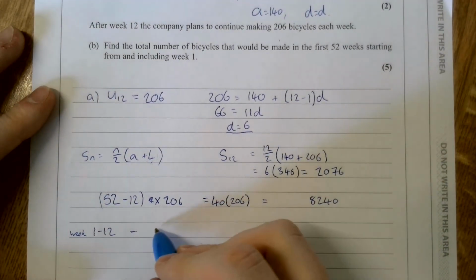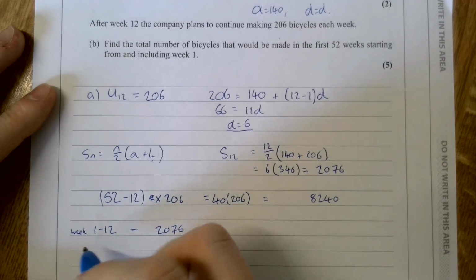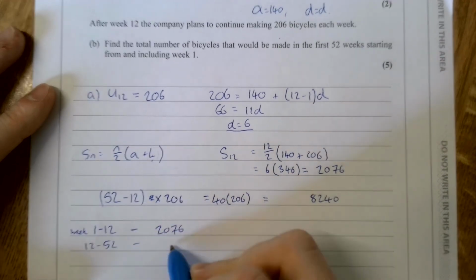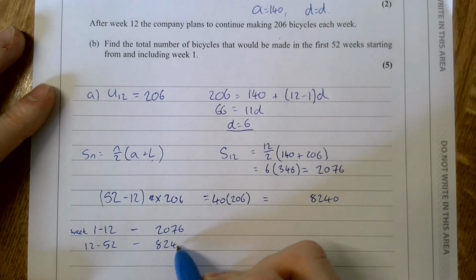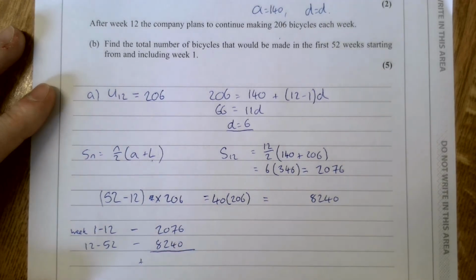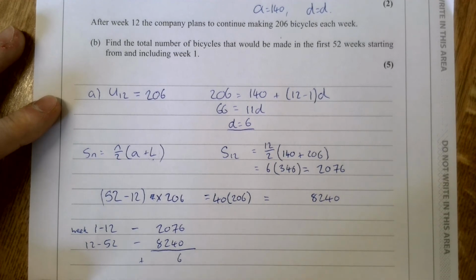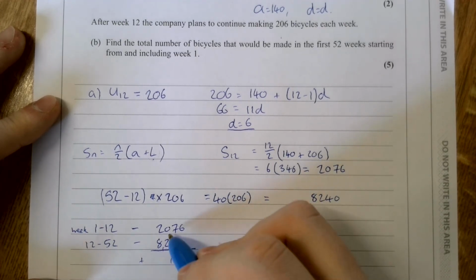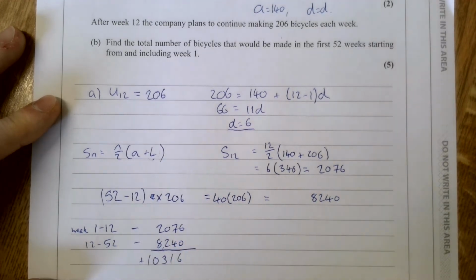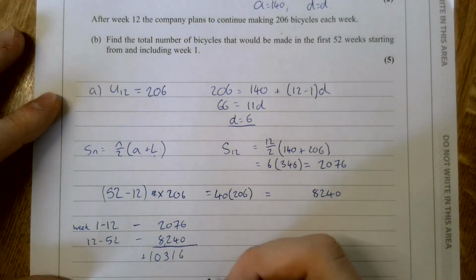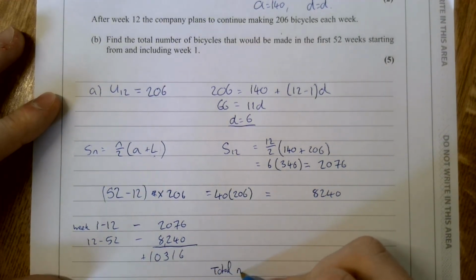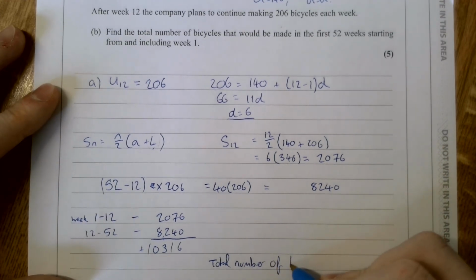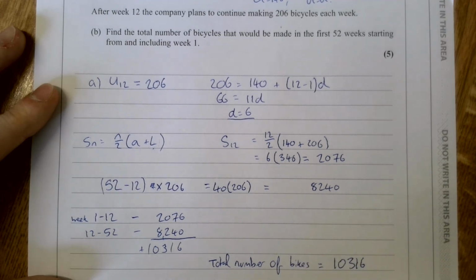So for weeks 1 to 12, we have that 2,076 bikes are produced. And for weeks 13 to 52, we have 8,240 bikes produced. Let's go ahead and add them. So I think that's a 6, 1, carry the 1, 3, 10. So the total number of bikes equals 10,316. It's not bad.